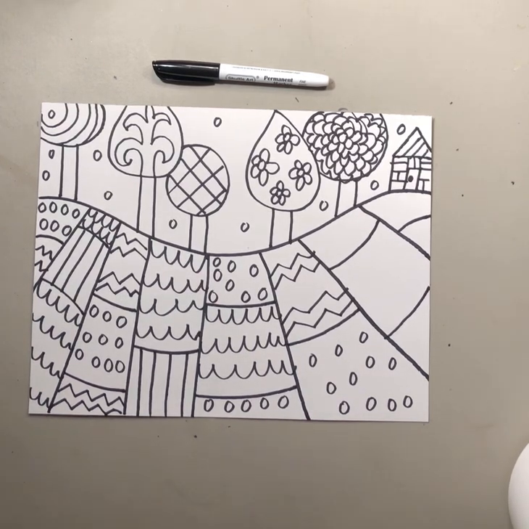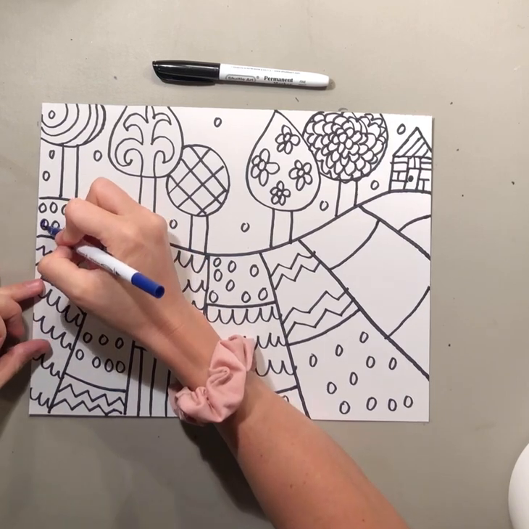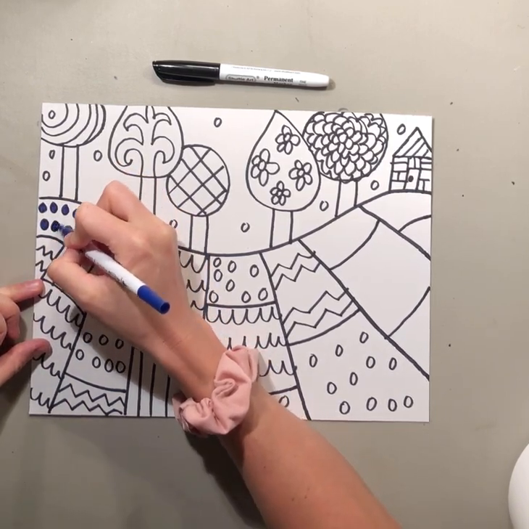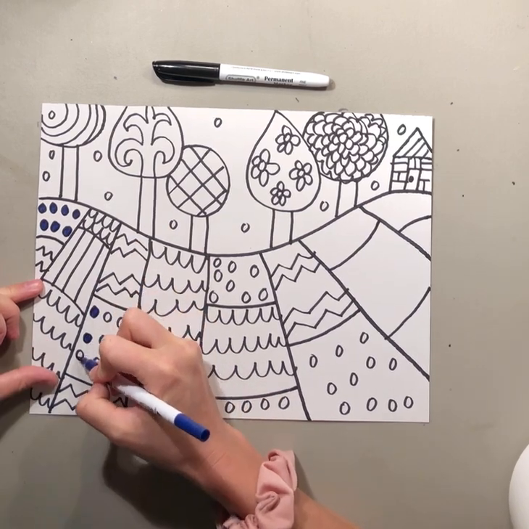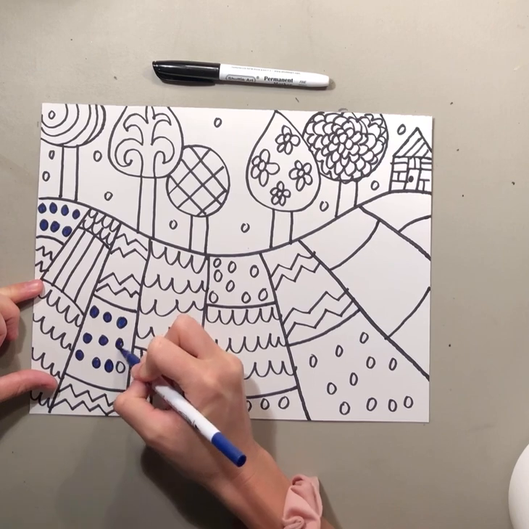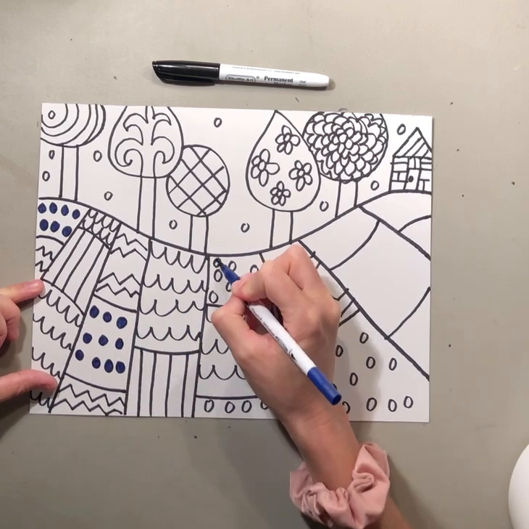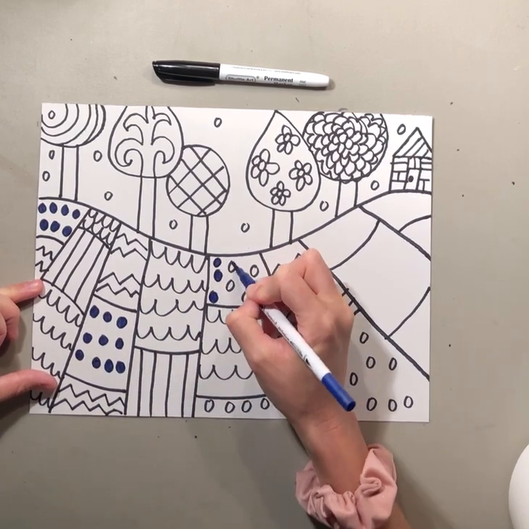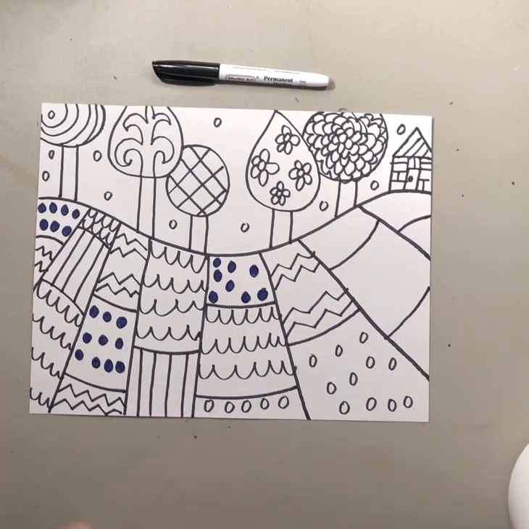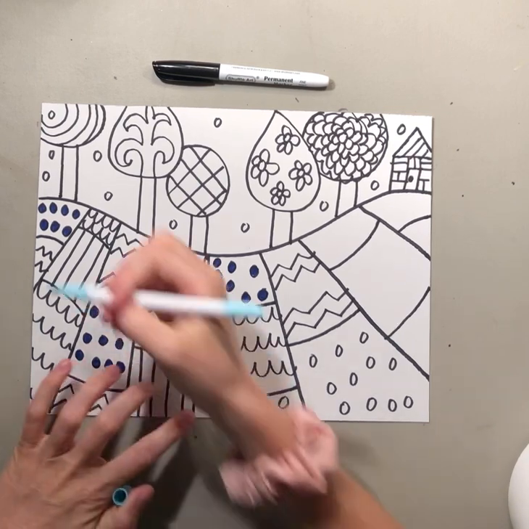So I'm going to start with these circles, and I'm going to make all of these circles dark blue. I am making them dark blue on every part of the landscape. Once I had all the circles filled in, then I could start with the background color.